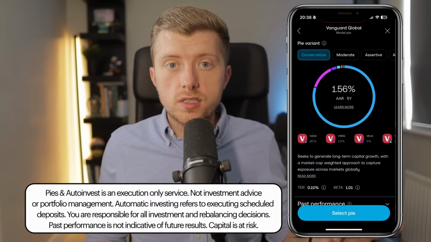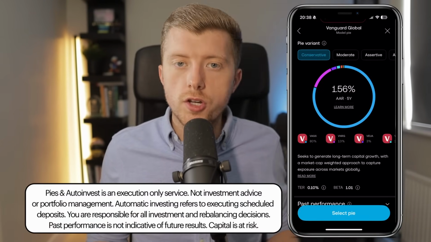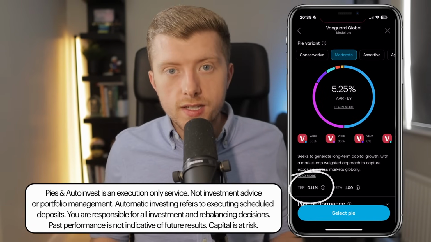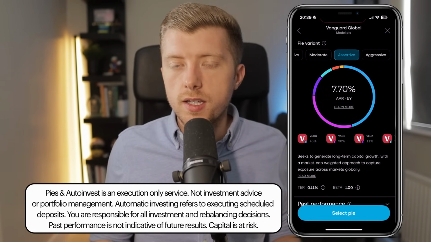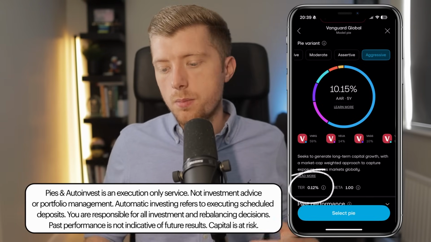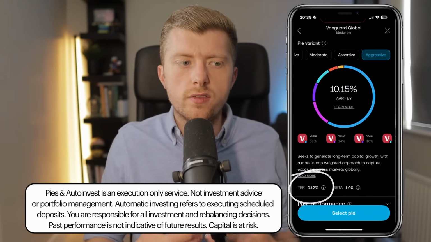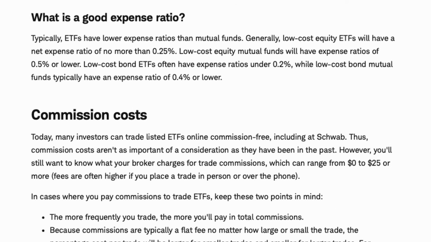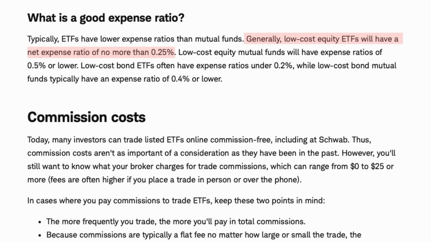Now, for the conservative fund, it has a total expense ratio of 0.1%. And as you go up through the risk appetite to an aggressive fund, it adjusts slightly. It's slightly higher at 0.12%. But nonetheless, it's still considered as kind of a low-cost ETF. I found an article from Charles Schwab which actually states generally a low-cost ETF will have a net expense ratio of no more than 0.25%. So if a fund has an expense ratio less than that, it's widely considered as a low-cost ETF.